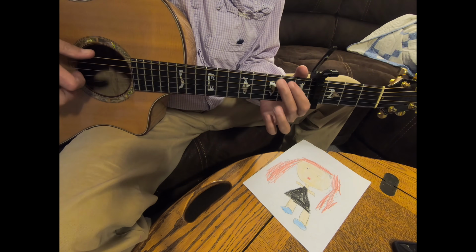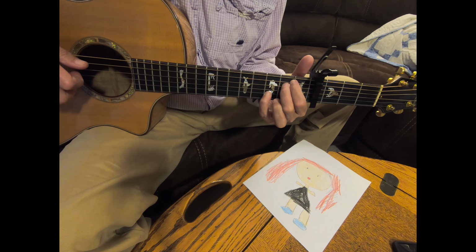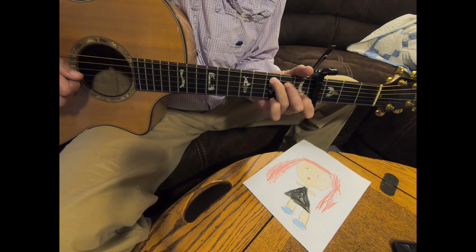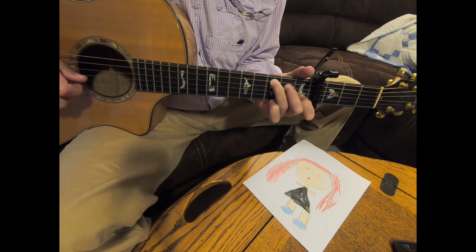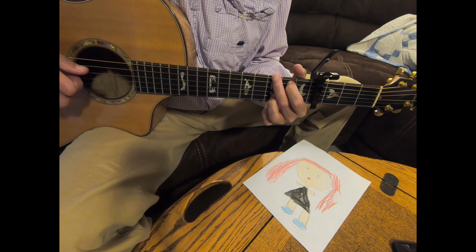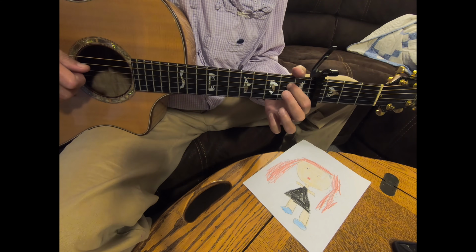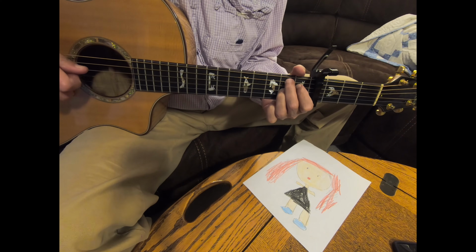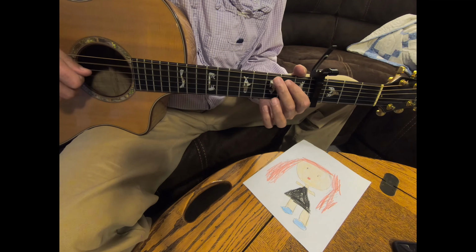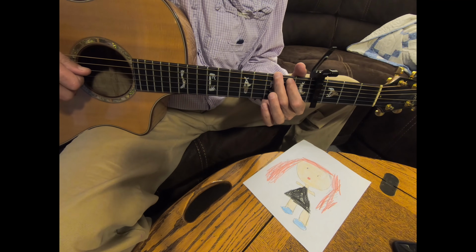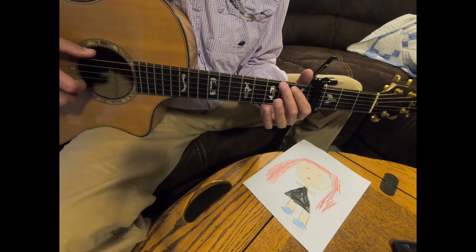Open E, E minor, D in the melody, and then it goes to a C chord with no melody, just bass. And then back to the G, E minor, A, D, B, E minor, just like before. So this whole chorus break part is.